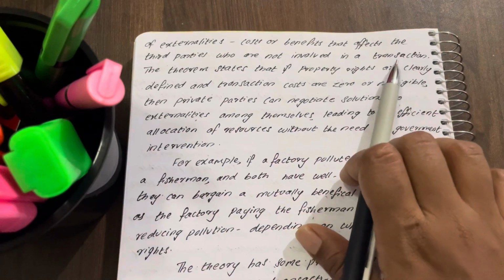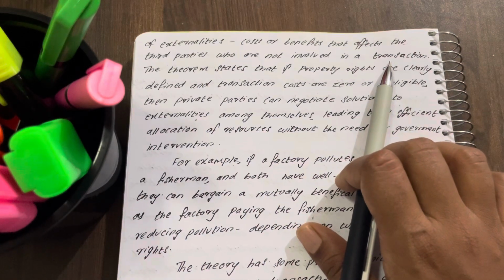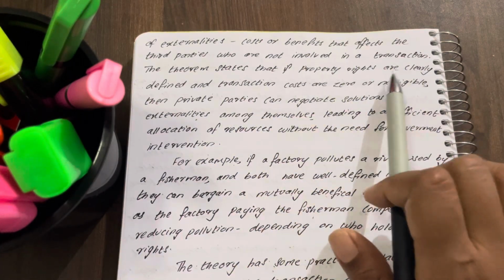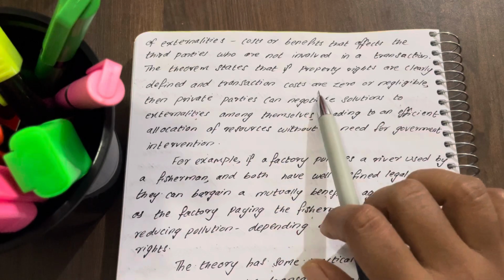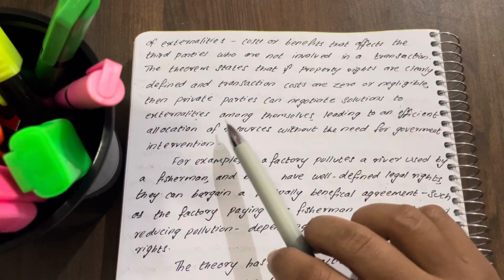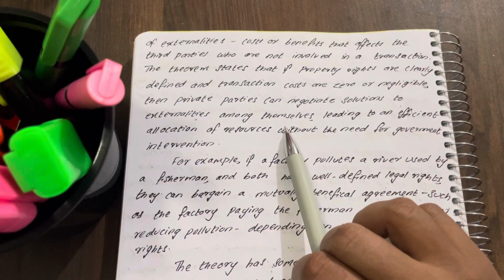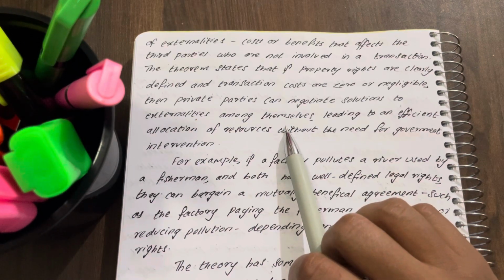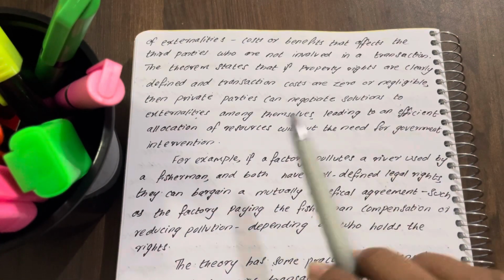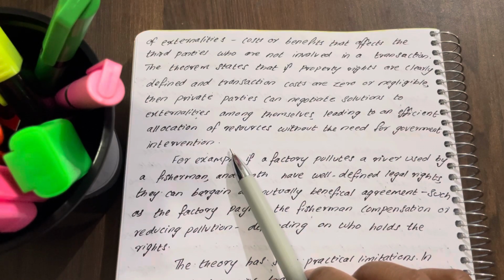It leads to a cost that is borne by society or a third party who is not involved in the transaction. The theorem states that if property rights are clearly defined and transaction costs are zero or negligible, then private parties can negotiate solutions to the externalities among themselves. Negotiation between the parties leads to an efficient allocation of resources, and there is no need for government intervention.